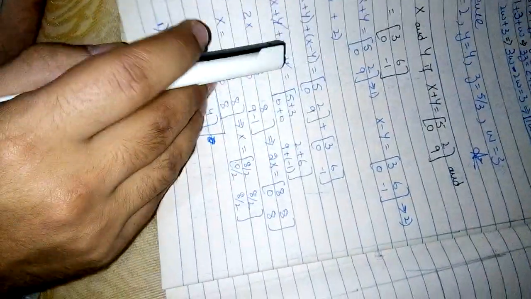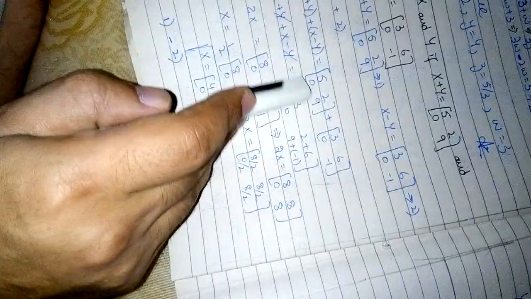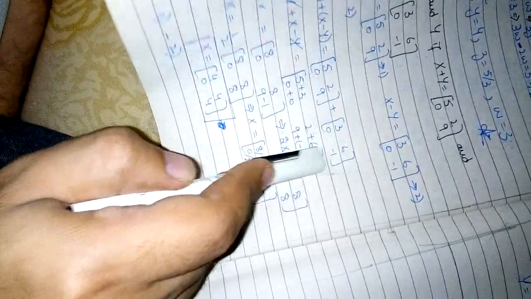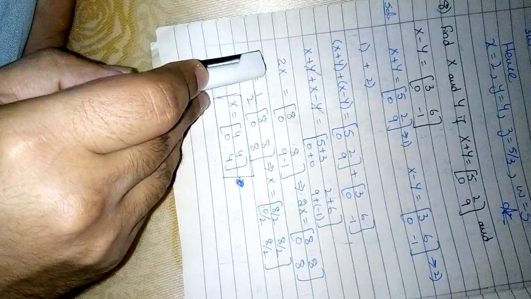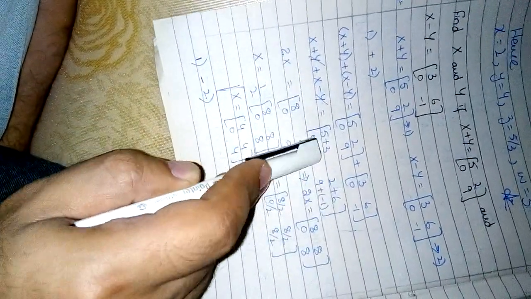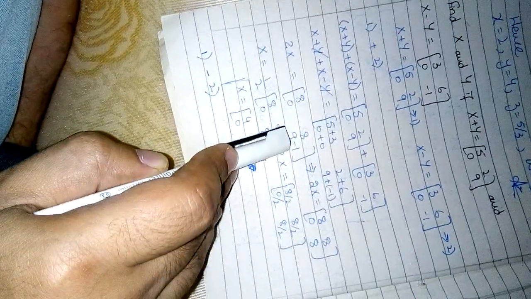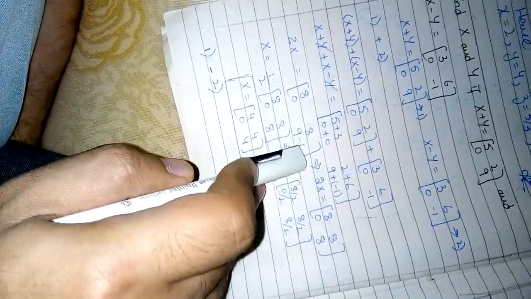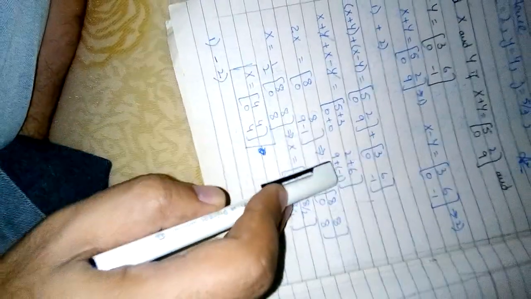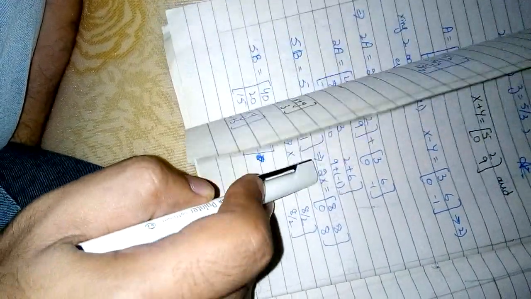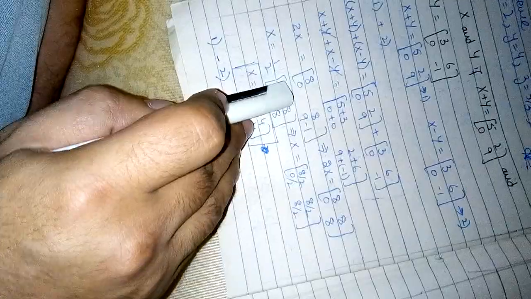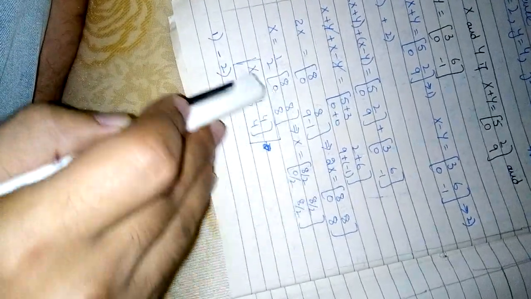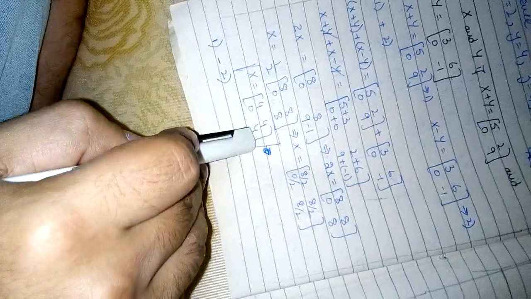Equals to, corresponding elements will be added: 5 plus 3, 2 plus 6, 0 plus 0, 9 plus minus 1. y and negative y will be subtracted, these will be eliminated, and x plus x is 2x. 5 plus 3 is 8, 2 plus 6 is 8, 0 plus 0 is 0, and plus minus is minus, so 9 minus 1, and 9 minus 1 is also 8. Now we have to find out x. So we will shift this 2, this will be converted into 1 by 2. And this 1 by 2 will be multiplied with each and every element: 8 by 2, 8 by 2, 0 by 2, 8 by 2. So the solution of x is 4, 4, 0, 4.